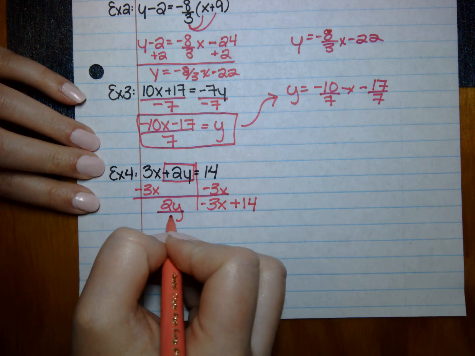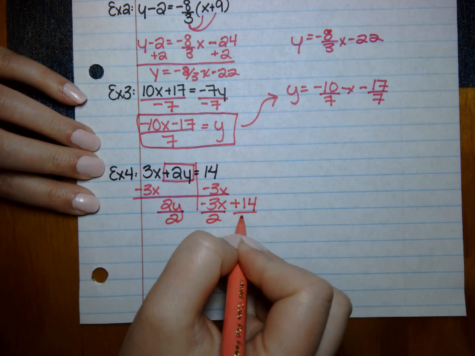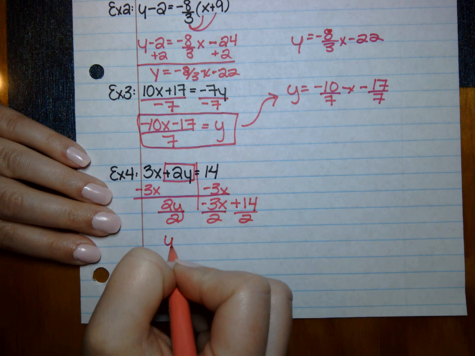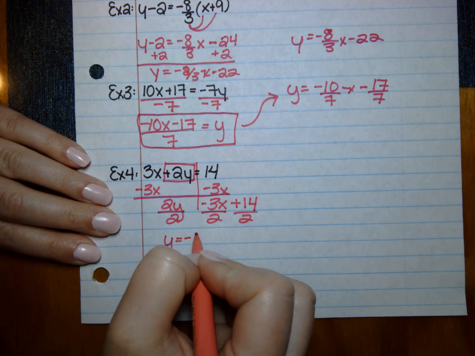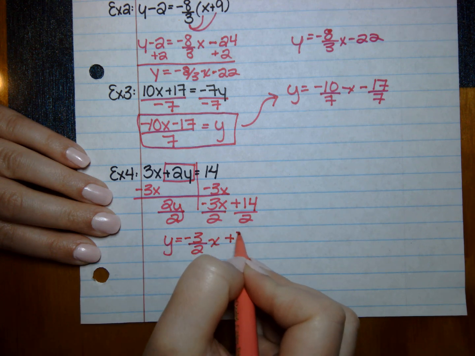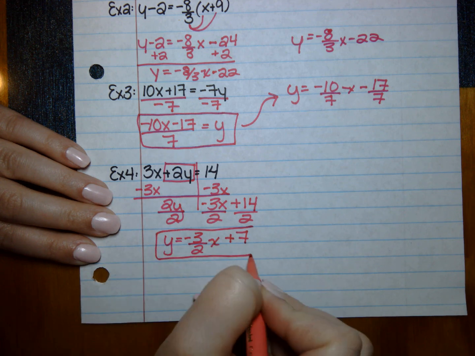And the last thing you'd have to do is divide everything by 2. When I divide everything by 2, I'm left with y on the left, negative 3/2 x, and then 14 divided by 2 is going to give me a positive 7.